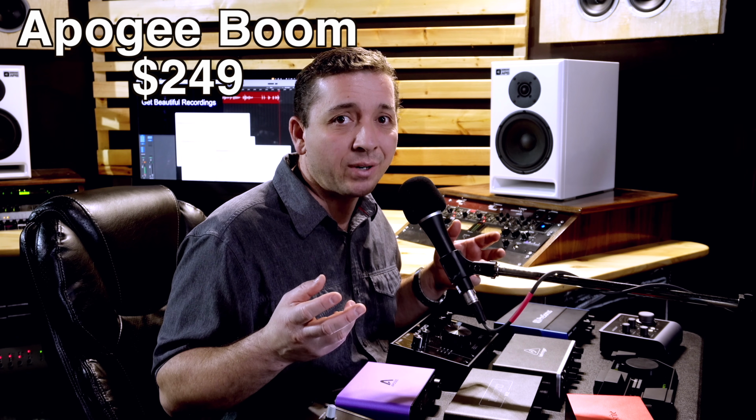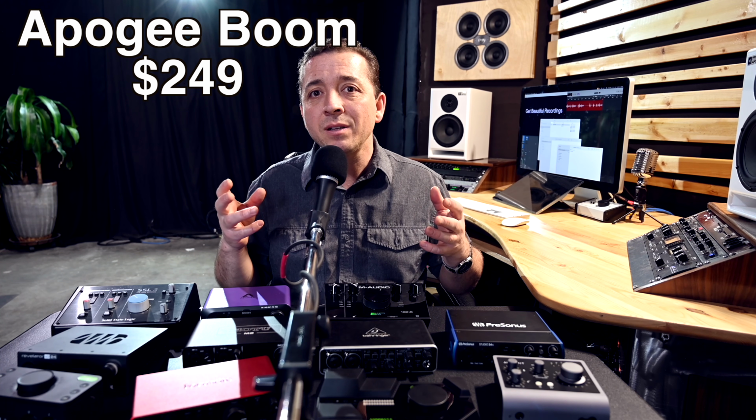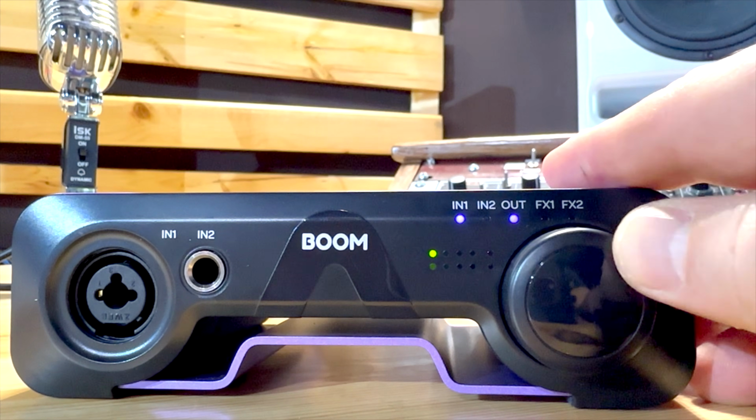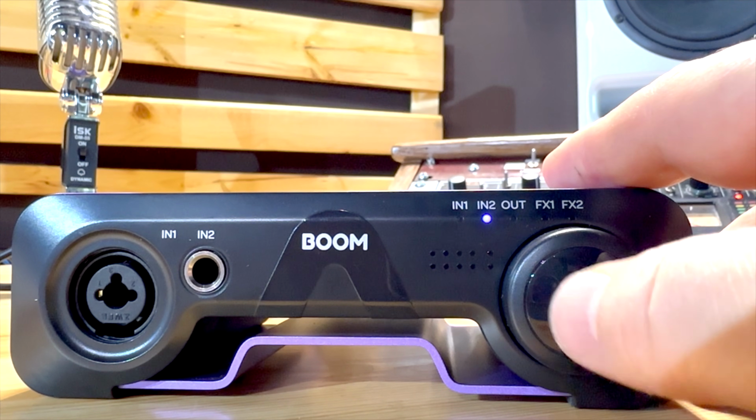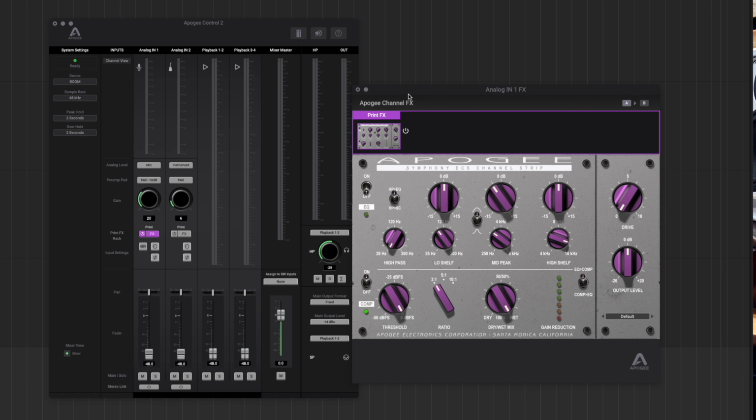I honestly was not impressed with this interface. It uses a single control knob on the front panel, and it doesn't really tell you what you're controlling. You actually can't even control a lot of the settings from the front panel. You need to use the software, and it's just not very intuitive. It's not laid out very well, and the sound quality wasn't even all that good.